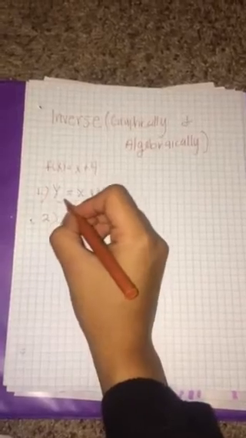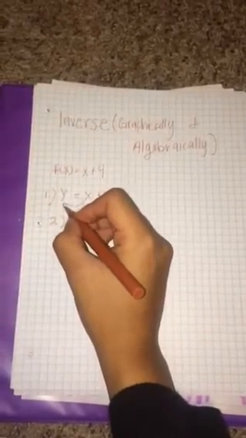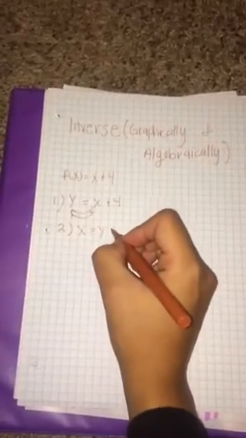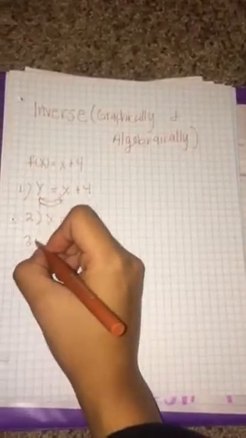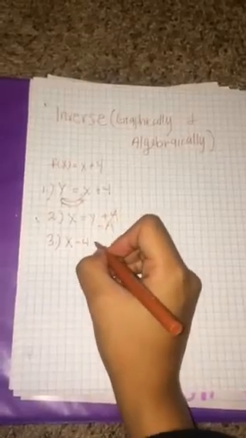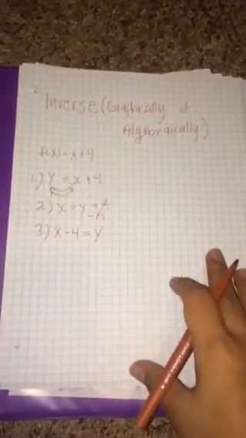Now, the second step is interchange x and y. So the second step is to flip them. So x equals y plus 4. Our third step is to solve for y. To get y by itself, we subtract the 4. So it will be x minus 4 equals y.